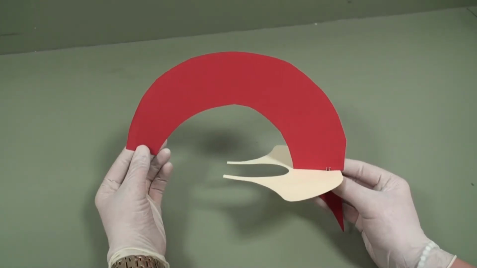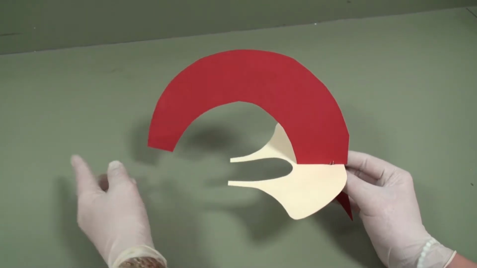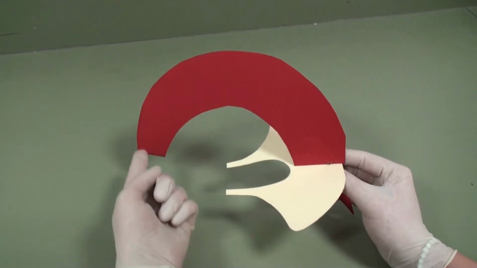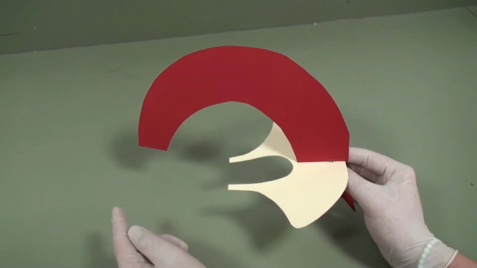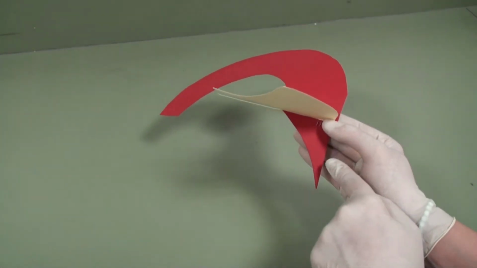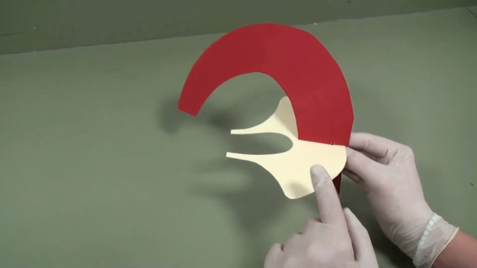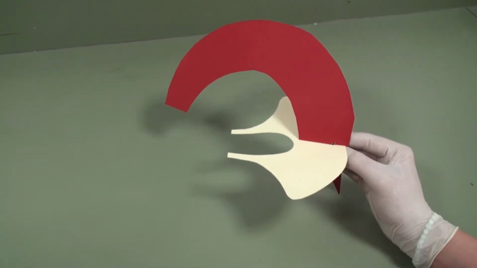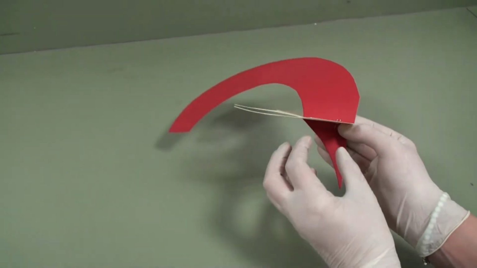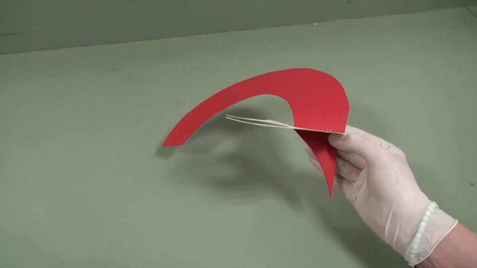To summarize, we have 2 vertical dural folds and 2 horizontal dural folds. Falx cerebri, separating the 2 cerebral hemispheres. Falx cerebelli, separating the 2 cerebellar hemispheres. Tentorium cerebelli, separating the occipital lobes from the cerebellar hemispheres.